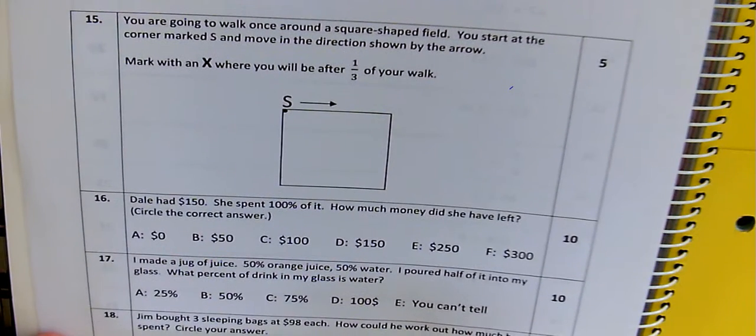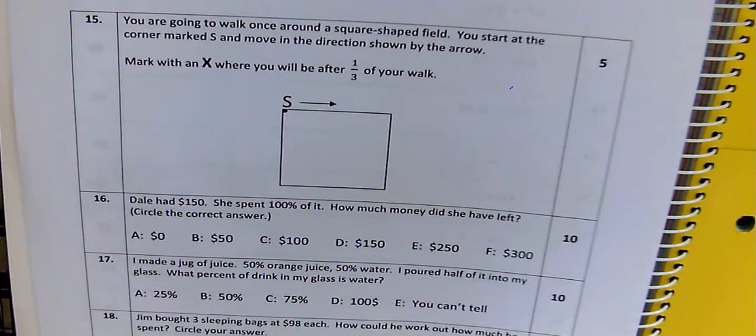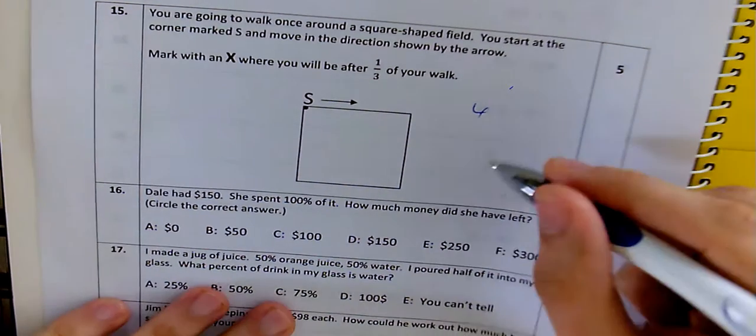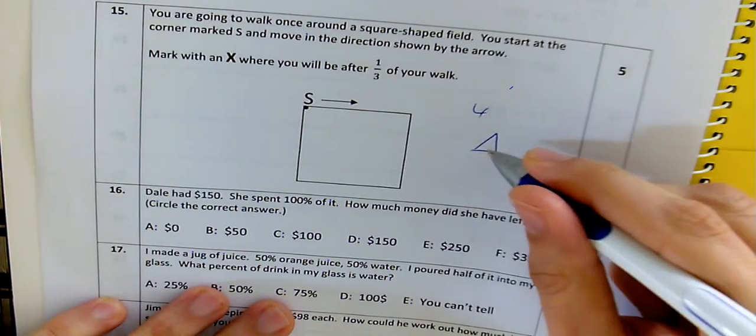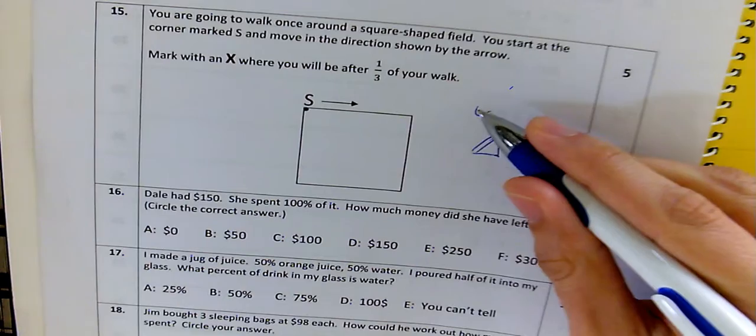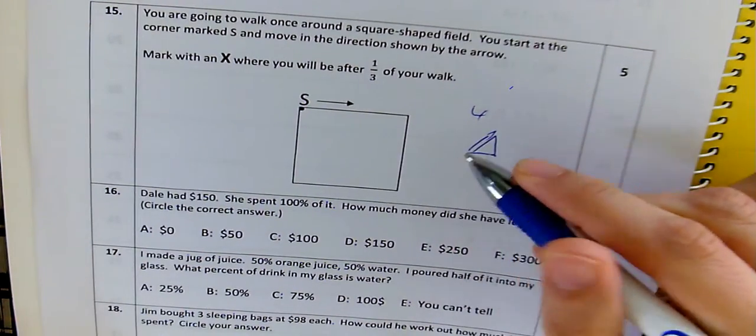Now, you are going to walk once around a square-shaped field. You start at the corner marked S and move in the direction shown by the arrow. Mark with an X where you will be after 1/3 of your walk. Now, there's obviously 4 sides, and we're going to be going 1/3. Now, if there was 3 sides, and we're going to be going 1/3, it would be easy. You just go one of those sides. But because we've got 4 sides, it's got to be 1 and a bit more.